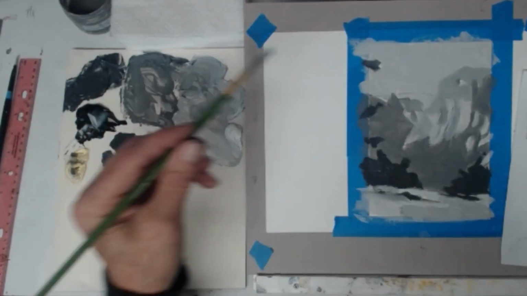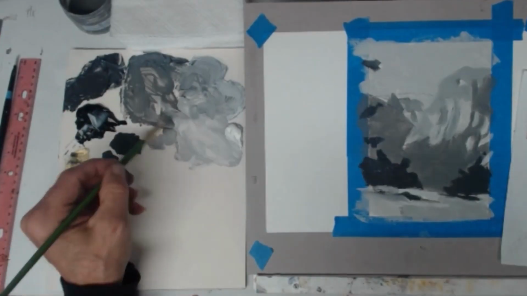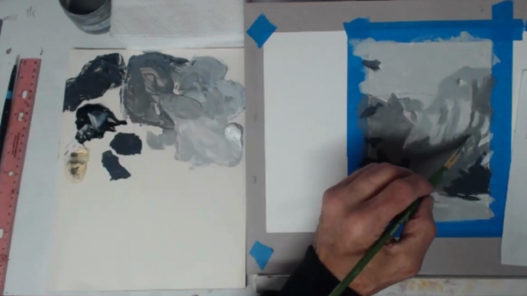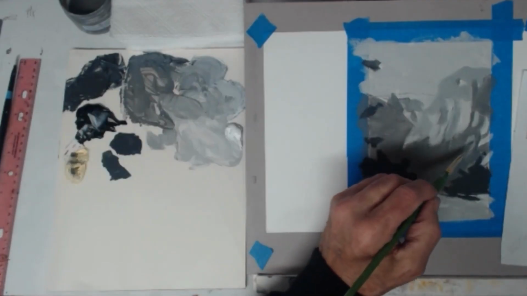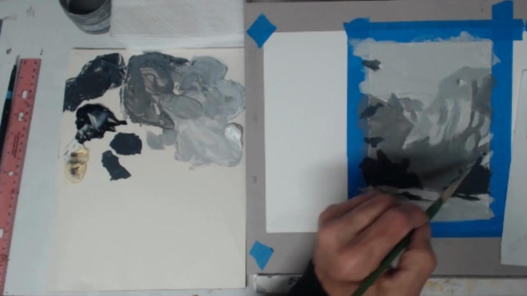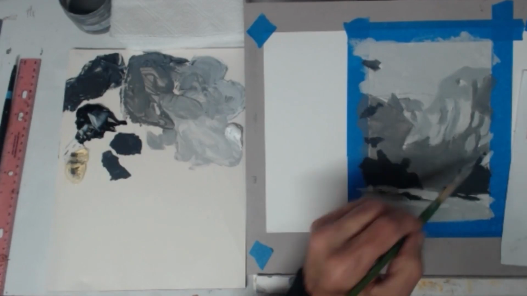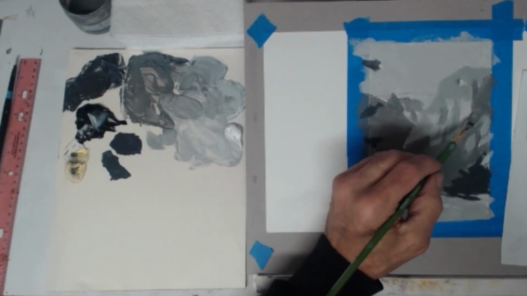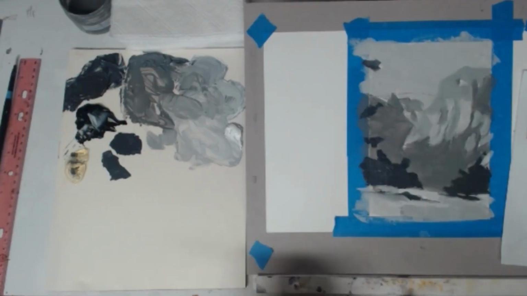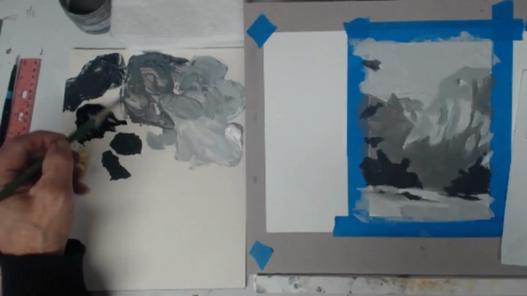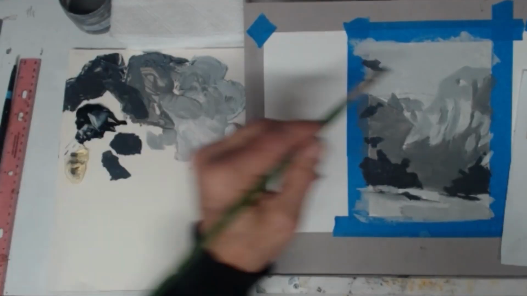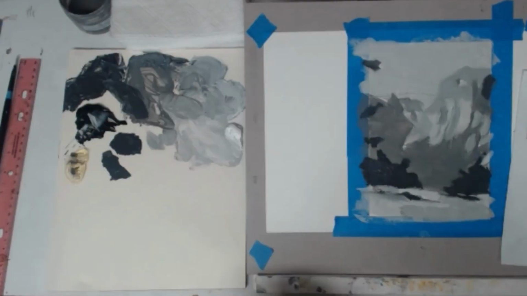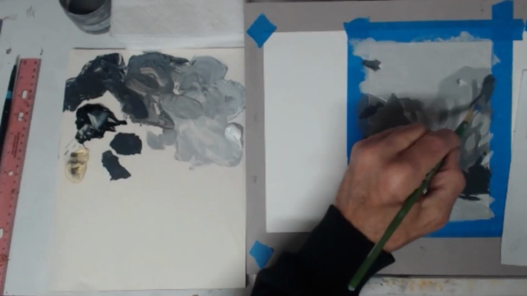And that's why I want to put that medium in, so that tomorrow I can come back and paint into it. It's a little darker up here. Not that dark.